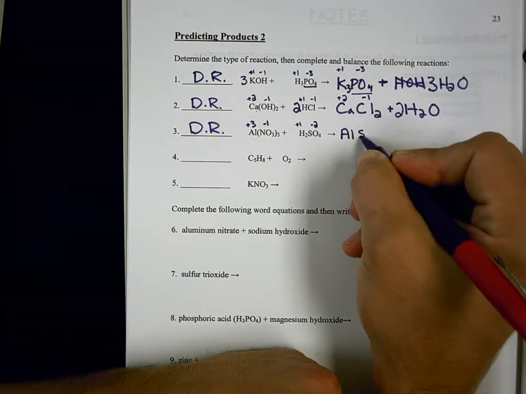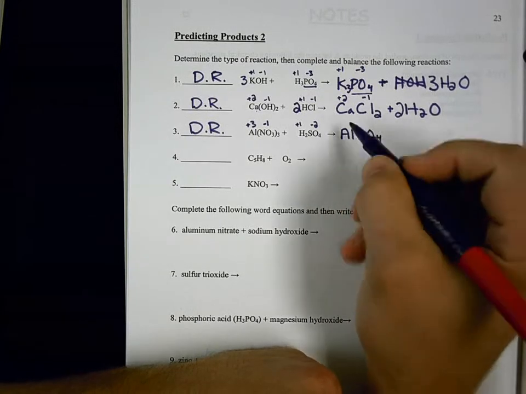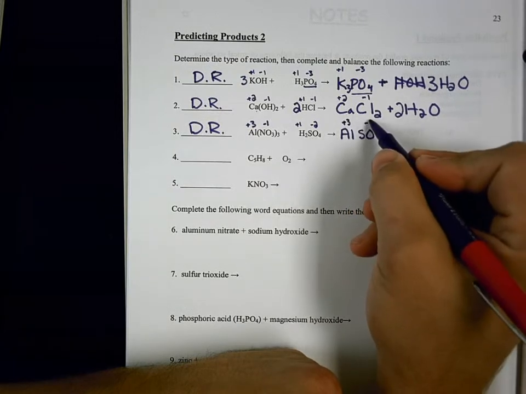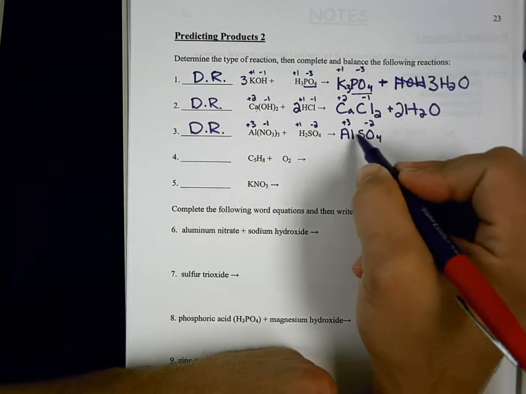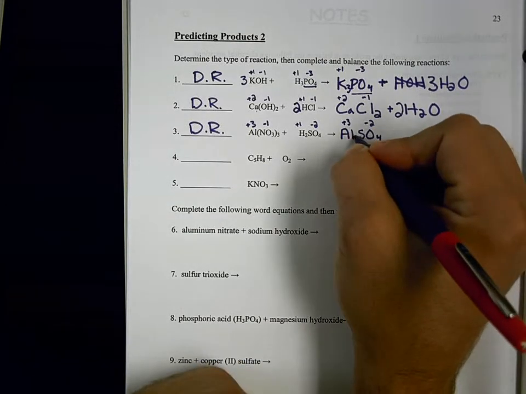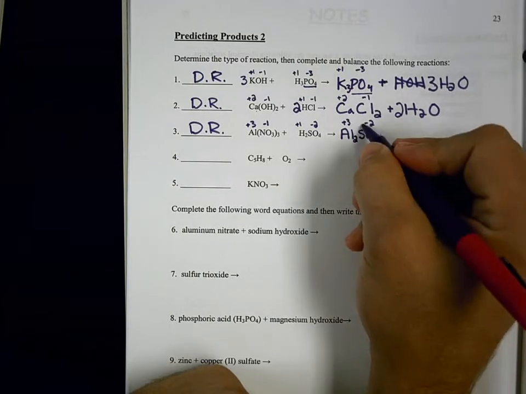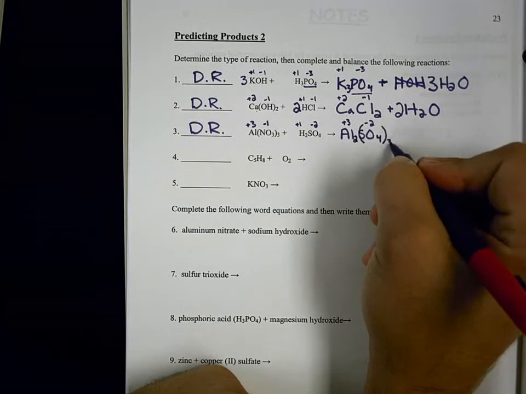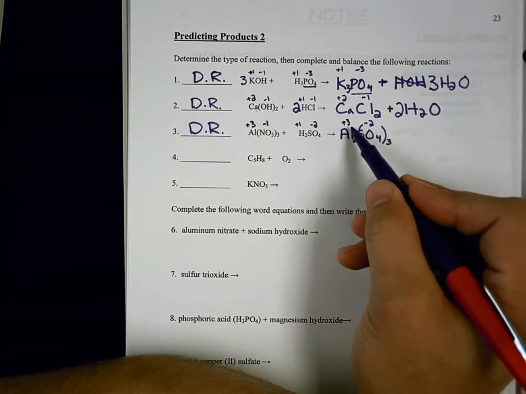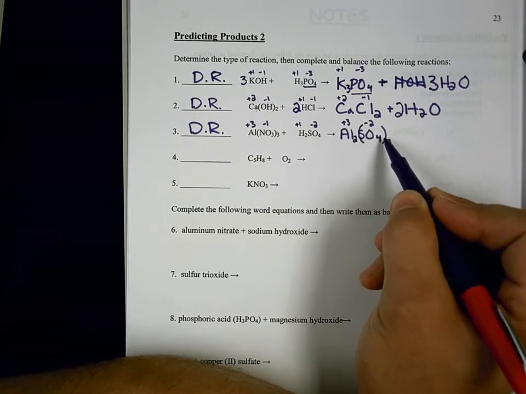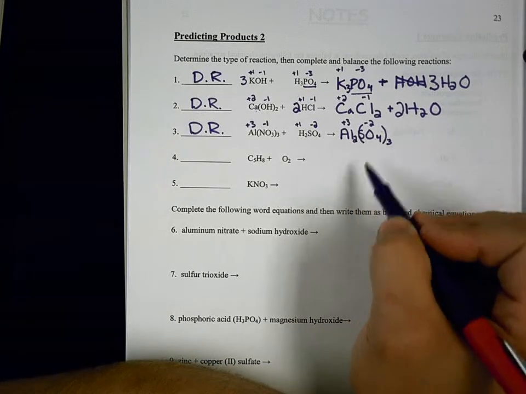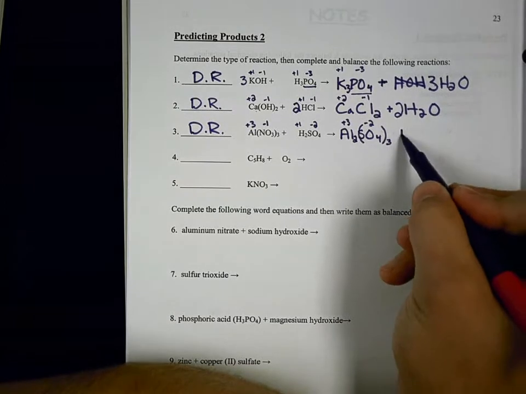So the aluminum will go with the sulfate. Now since the aluminums want to lose 3 electrons each and these sulfates want to gain 2 each, a 1-to-1 ratio here is not okay. We would need to switch these charges and we would have 2 aluminums bonding with 3 sulfates. Now we would have 6 electrons being lost, because 2 times 3, and 6 electrons being gained, because 3 times 2. This is the only way aluminum sulfate will exist.